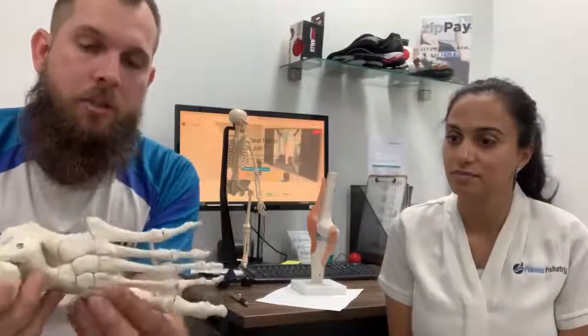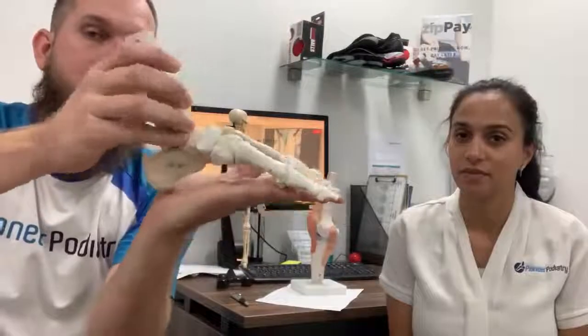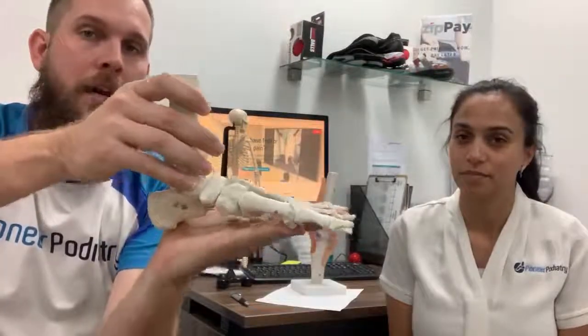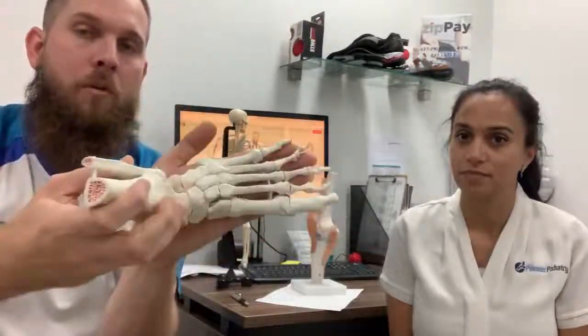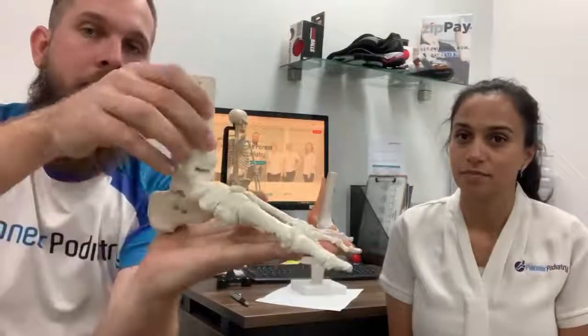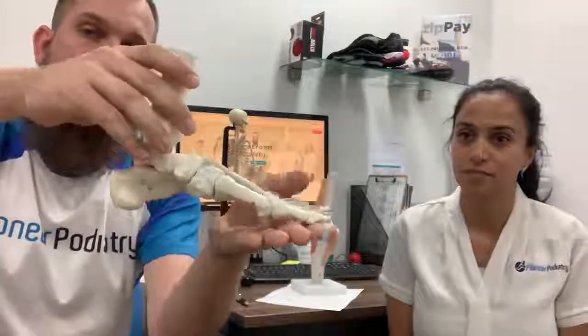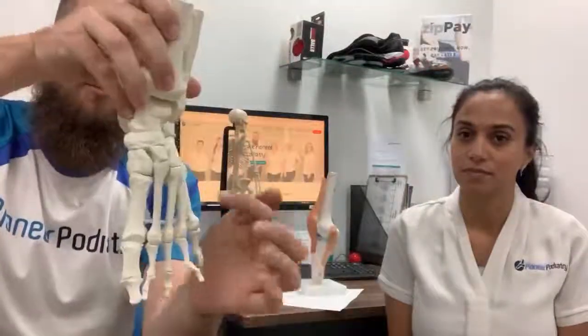So I'm going to start with the foot and Bindi's going to do the knee, and then we're going to work further up from there. The foot is an amazing contraption. Its job is to get us around. It's got to be flexible enough to handle rough terrain, and that's why there's a quarter of the bones in your body actually below the ankle.